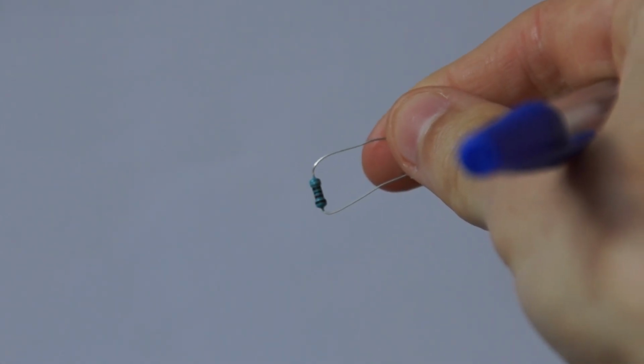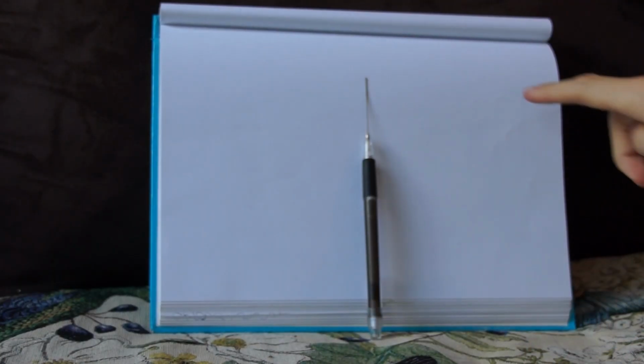This little blue thing is a resistor. What it is made of is a piece of resistive material that is very carefully measured to have an exact resistive value. To illustrate resistive materials, I have this pencil. Pencil is made out of graphite. Moving through graphite is a lot more difficult for charges than moving through metal.